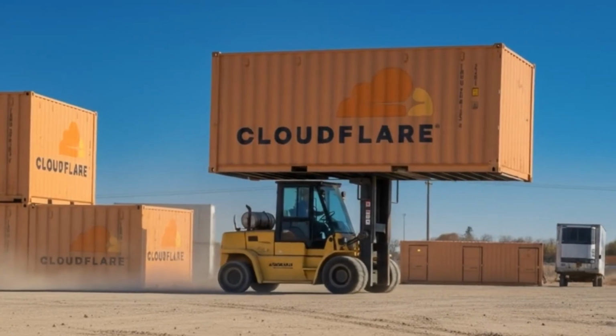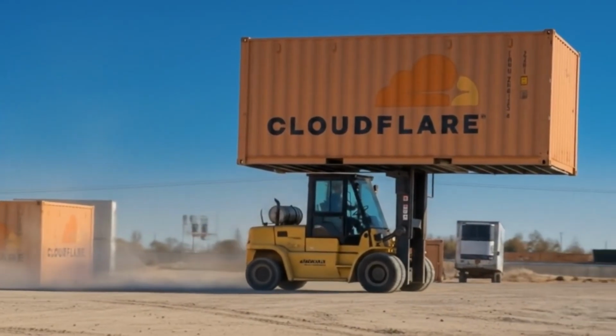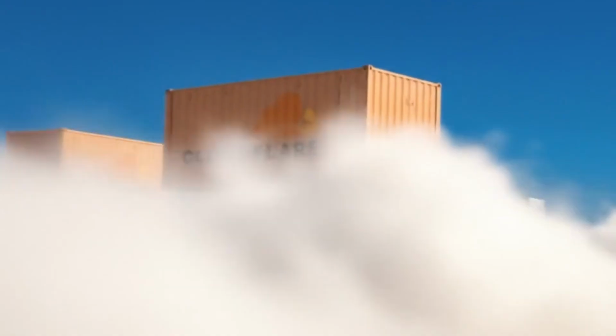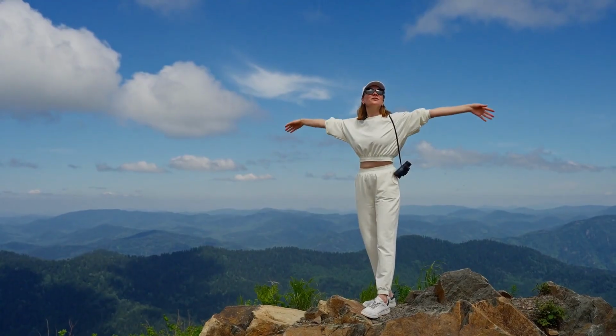Hey guys, so in this video we're going to talk about Cloudflare containers, what they are. I'm going to show you how you can actually get one deployed, and I'm going to talk about some of the benefits of running a cloud container in Cloudflare. This is one of those technologies that I'm actually really excited about. Generally speaking, I'm not a container fan, but Cloudflare containers for sure has gotten me pretty excited about the possibilities of what you can do with it.